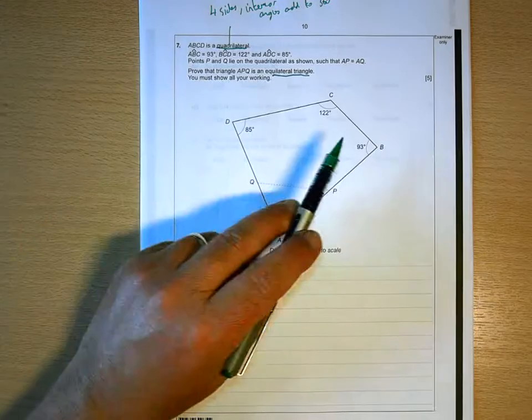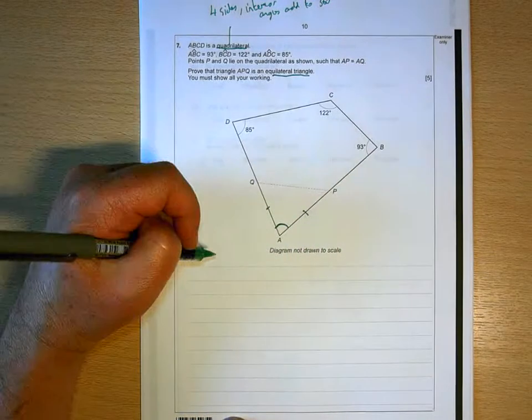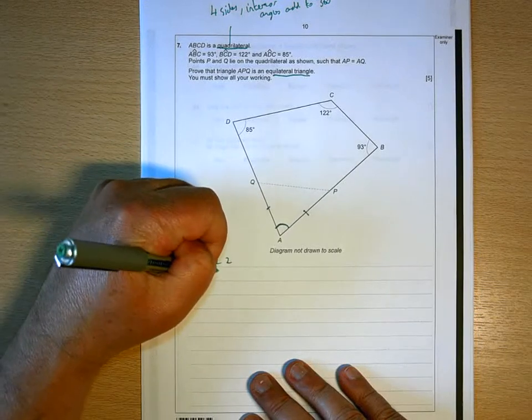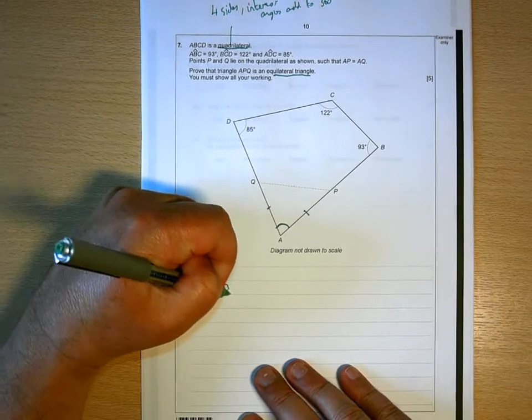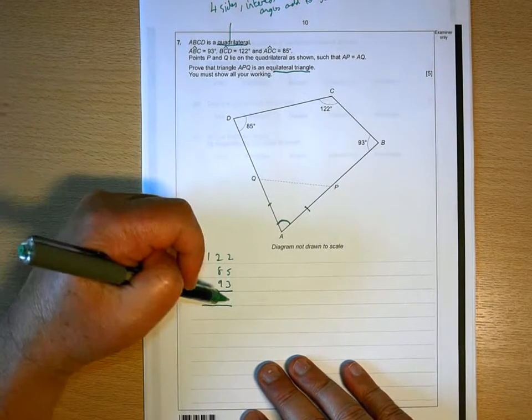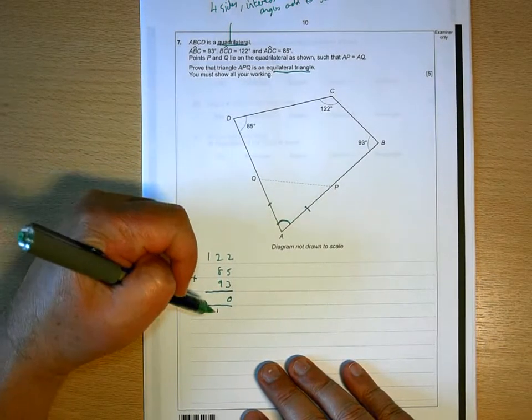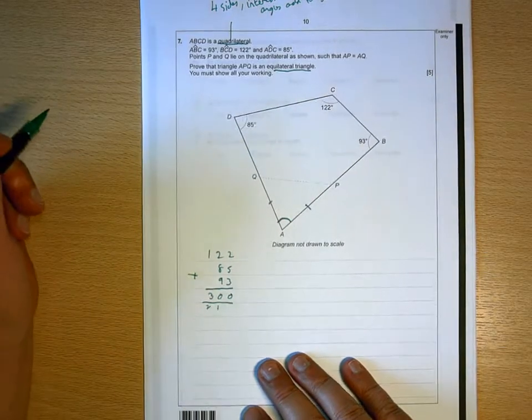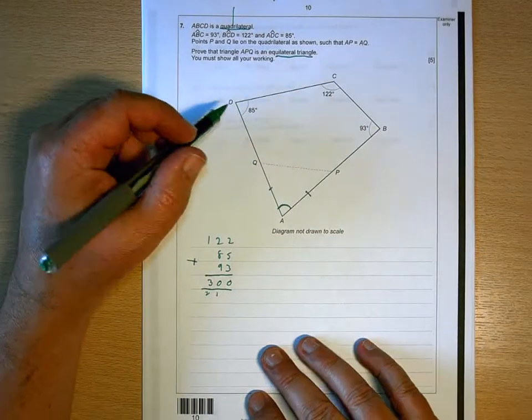So to work that out, first of all, we'll add these together. So I've got 122, 85, 93. 8, 10, 10, 20, 2, 3. 300 degrees.